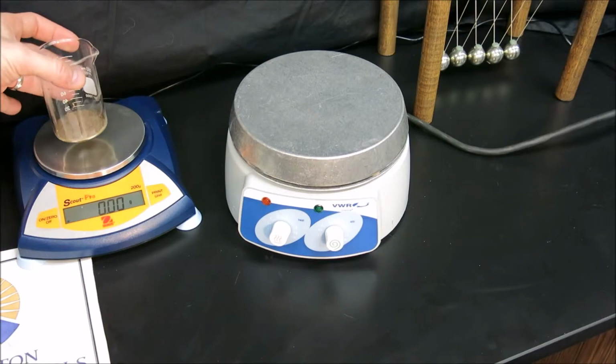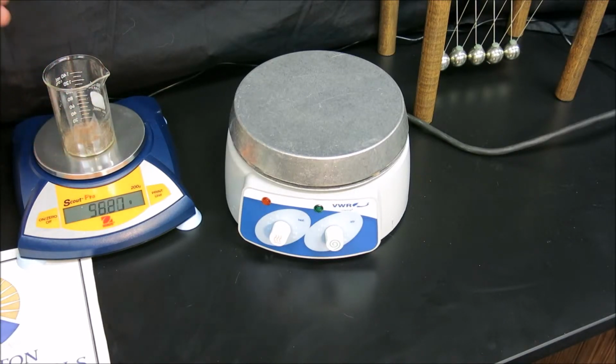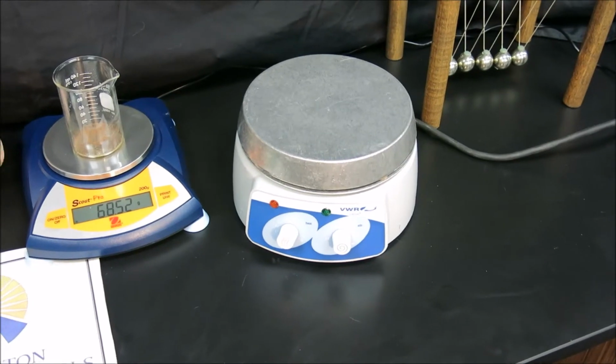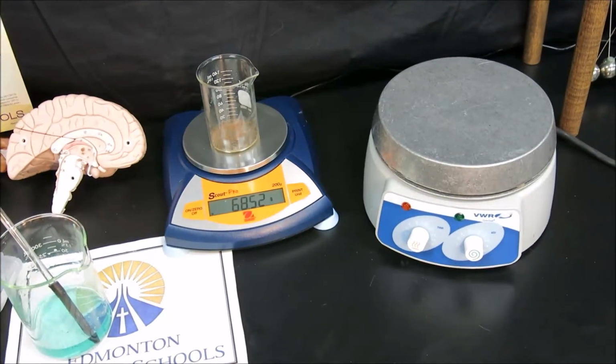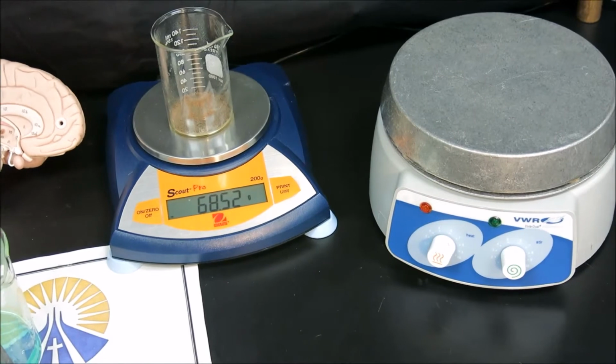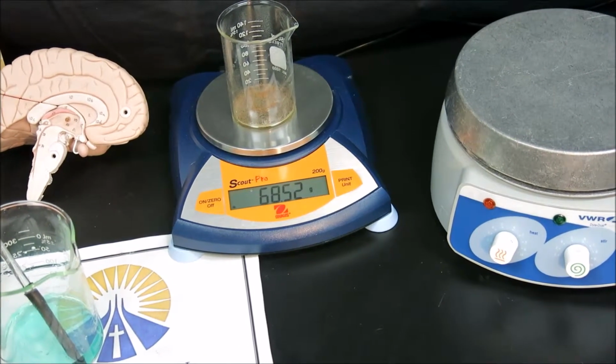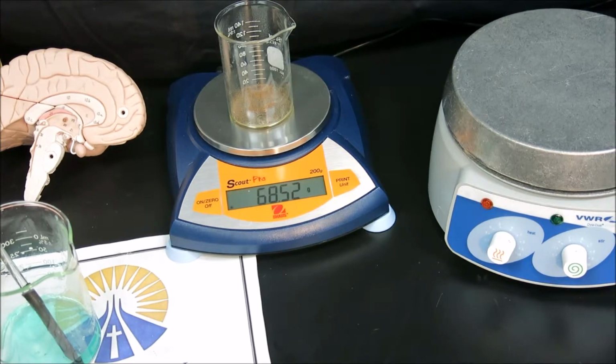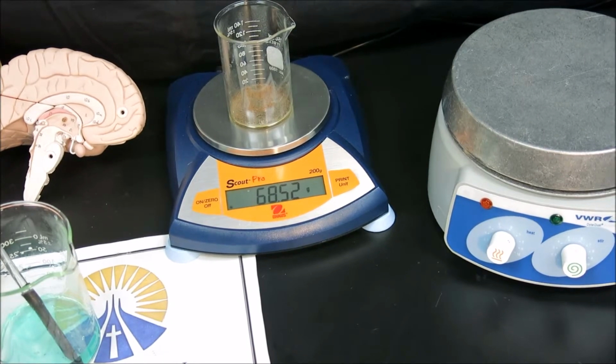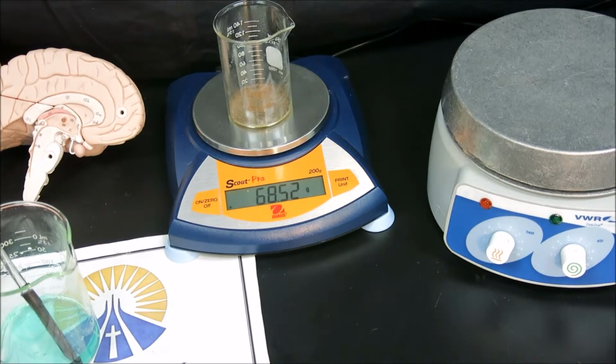and place it on our scale and record the mass as 68.52 grams. That's the final mass of the beaker plus the mass of the copper on the inside. So of course you'll need to subtract the mass of the beaker that we started with, the dry beaker, from this mass in order to get the mass of the copper produced.